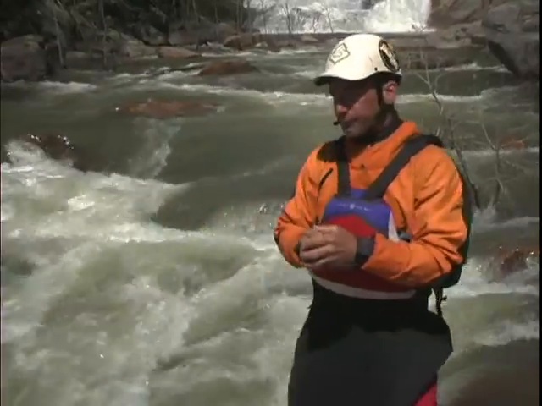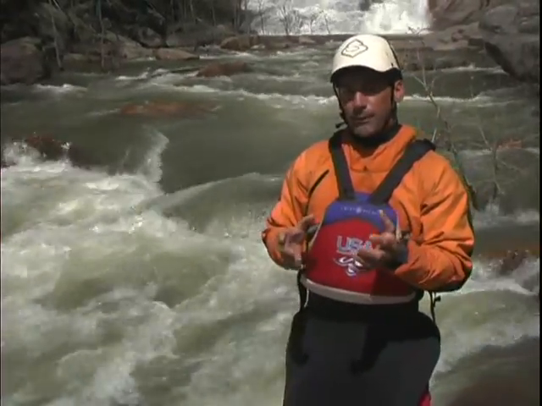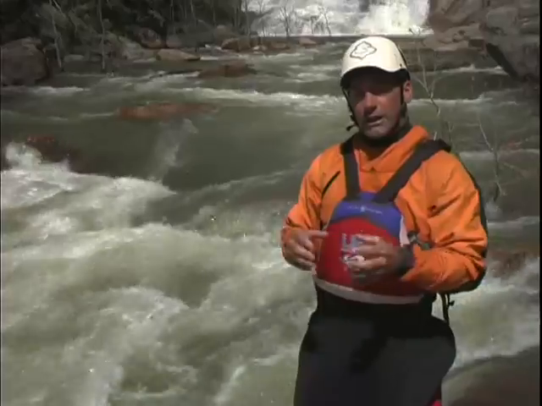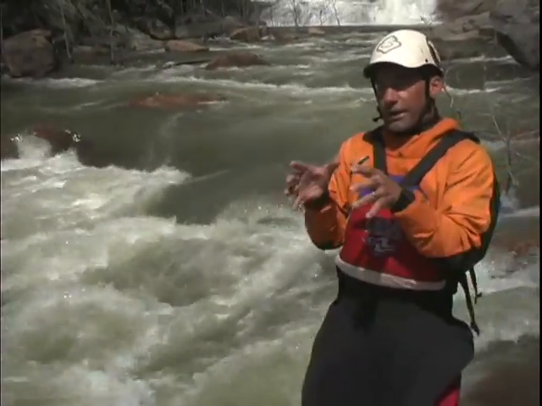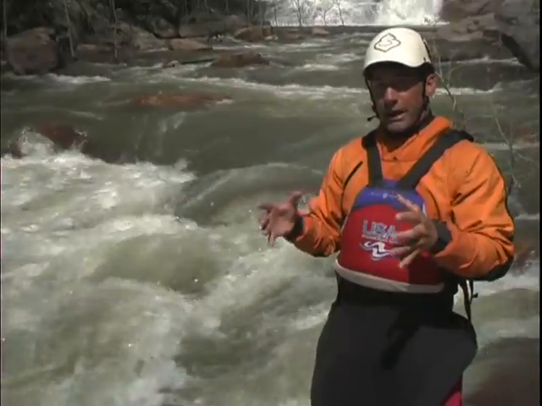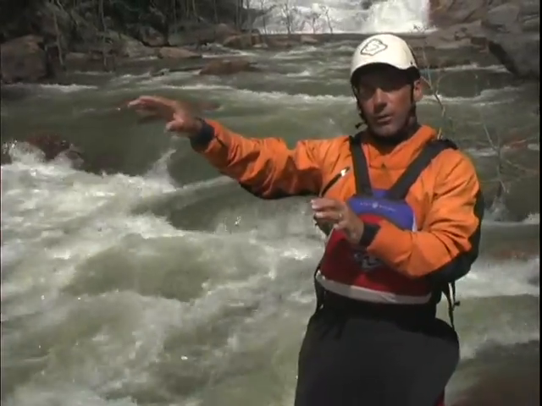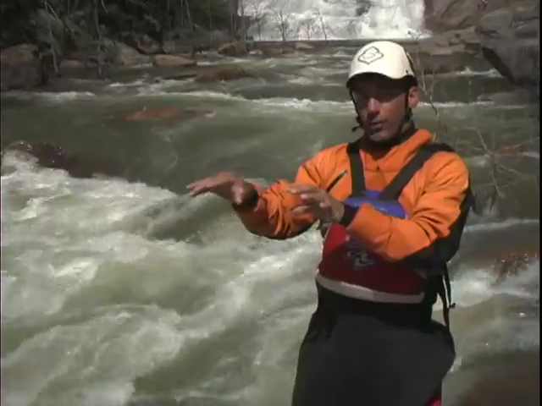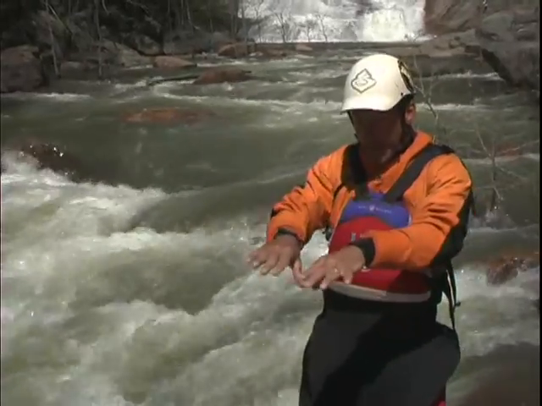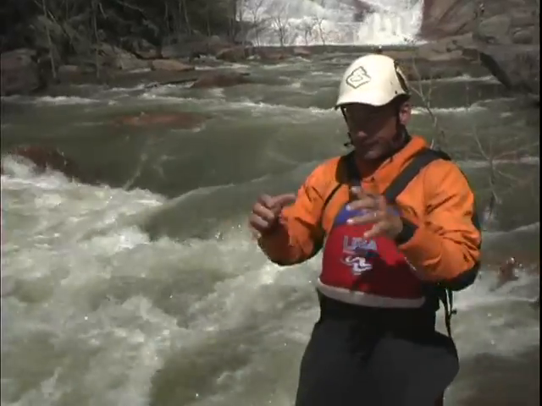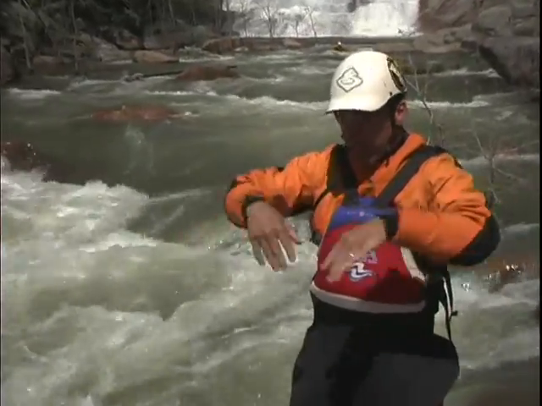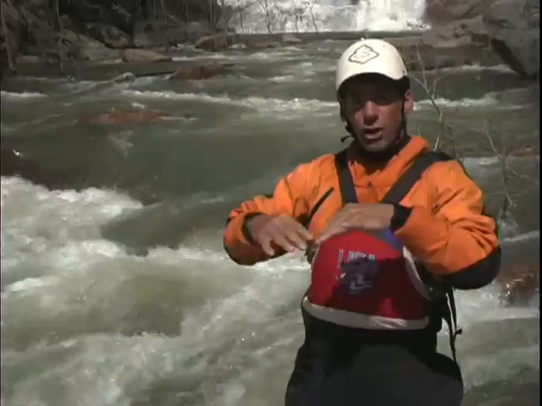Some common mistakes people make with river reading and picking their line. Mistake number one is once they get in the rapid, even though they've picked the line, they're not looking at the eddy where they want to go or the obstacles in their way. Instead, what they're looking at is their bow. And they almost get hypnotized by looking at their bow. By looking at your bow, all you see is water going everywhere, waves crashing over your boat.